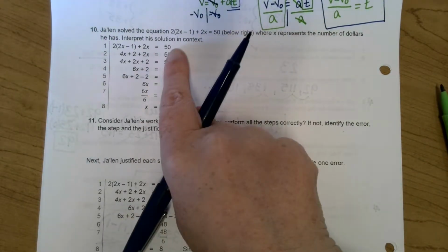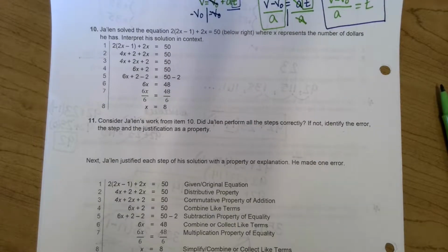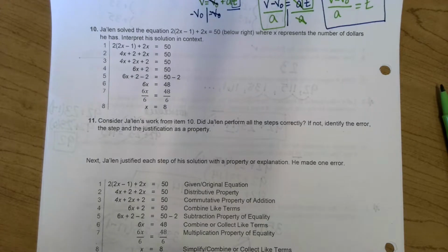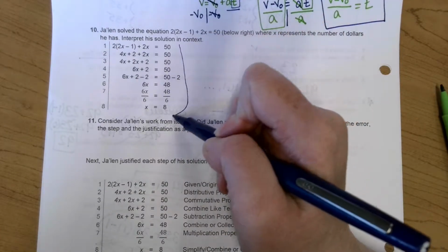Alright, number 10. Jalen solved the equation 2 times (2x minus 1) plus 2x equals 50. So it's right here. Solved it right here.